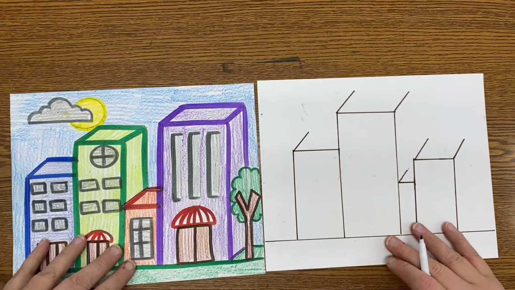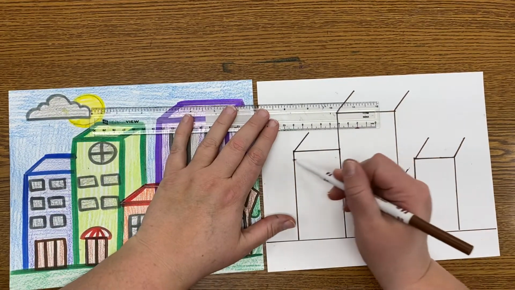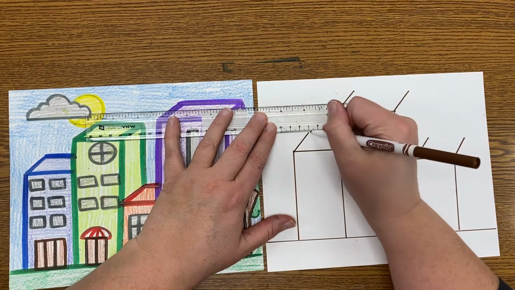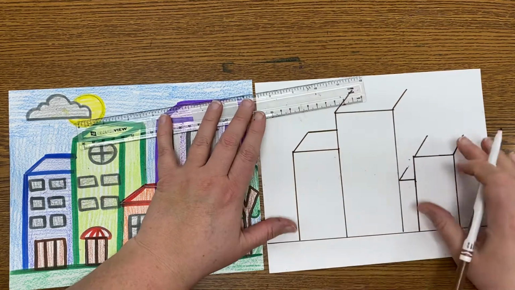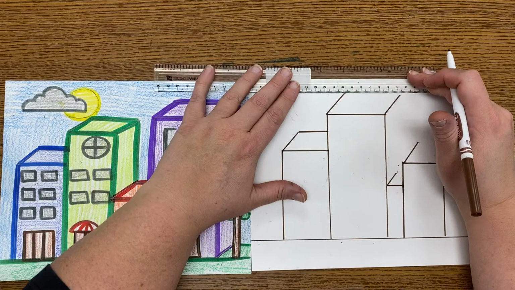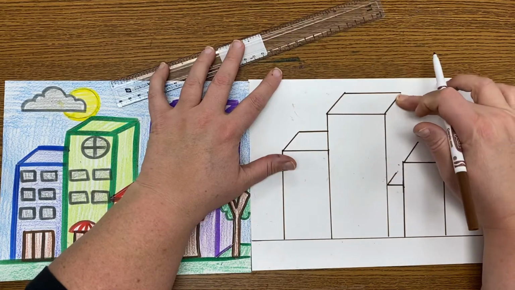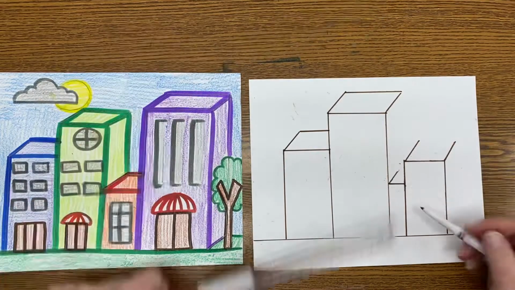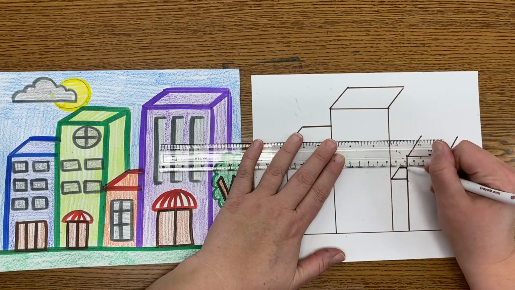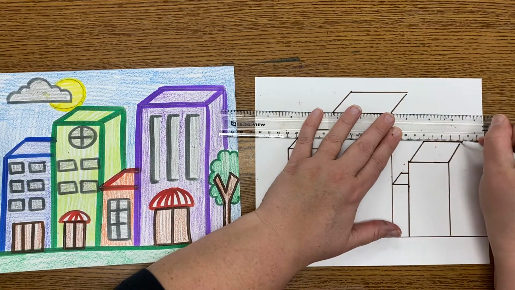Now what I need to do next, I need to make the back of that. So right here, I have kind of like an angle. I'm going to take my ruler and I'm going to make a horizontal line across. Now that first building is going to end right into the second building. This one, I'm going to have the whole top visible. So my top went all the way across. This one down here is a little bit smaller, so I'm just going to have this tiny little space here, and that's fine. And then same thing here, the whole top will be seen.